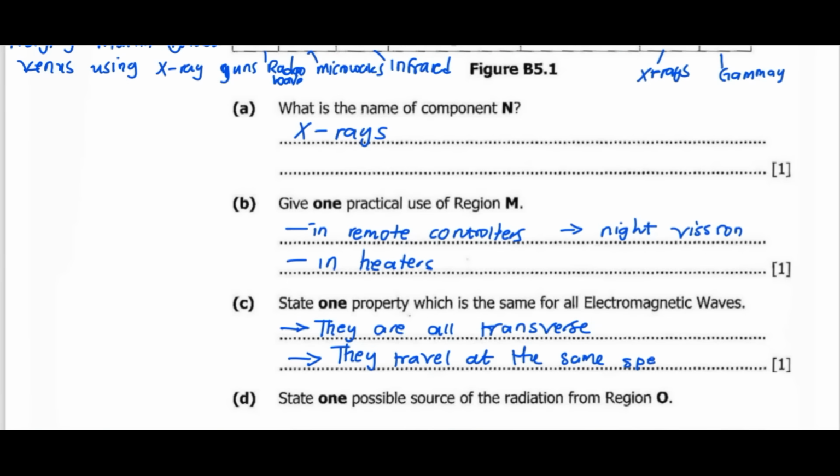We know that the speed of light is 3 times 10 to the power 8. Then the other one, they carry energy as they move from one point to another. Then the other one is they can travel in a vacuum.